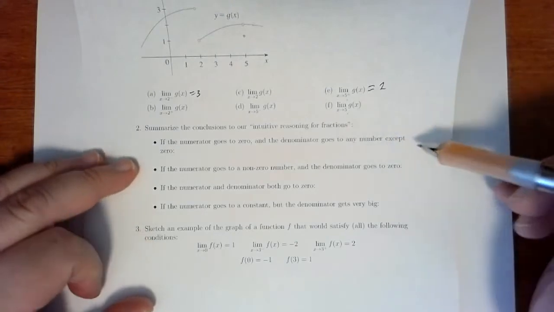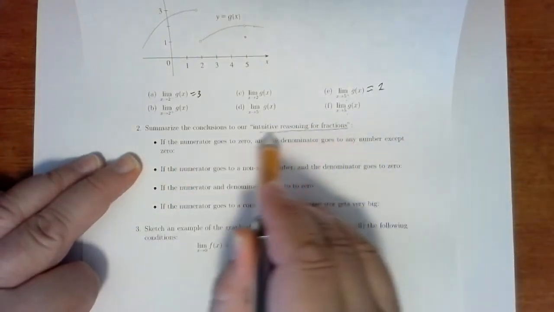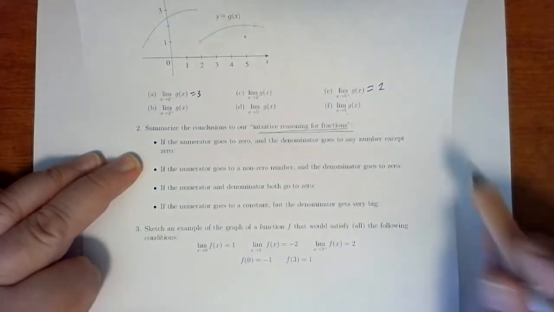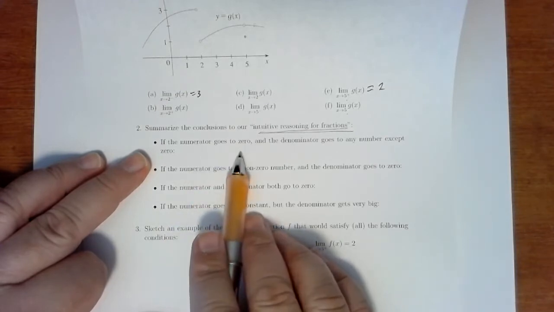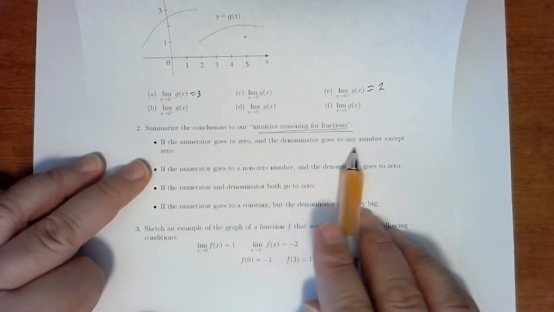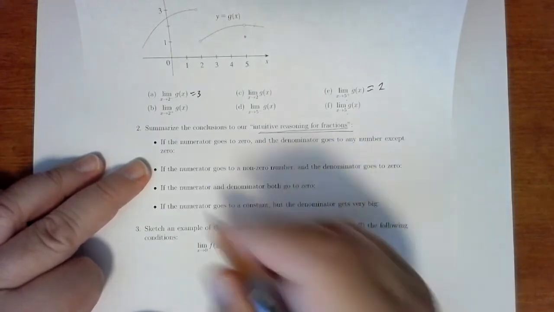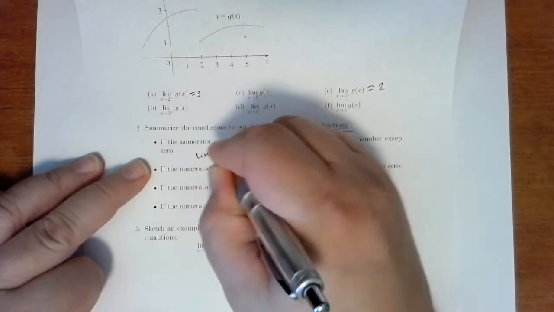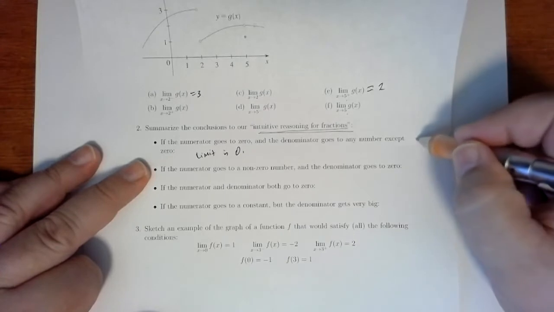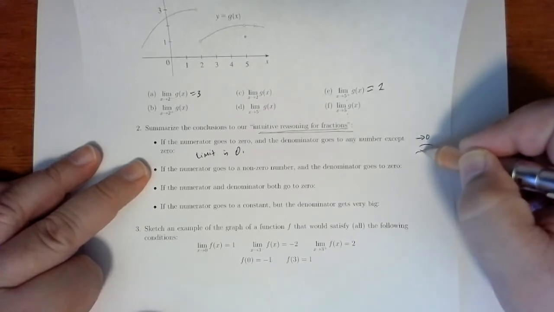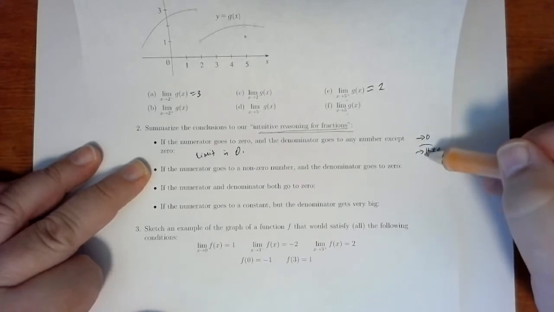These are a nice way of summarizing the intuitive reasoning for fractions. So if the numerator, the thing in the top, goes to 0, and the denominator goes to a constant that's not 0, what is your limit going to be? The limit is 0. Right? Again, that is if your numerator is going to 0 and your denominator is going to something that's not 0, then overall the fraction is going to go to 0.